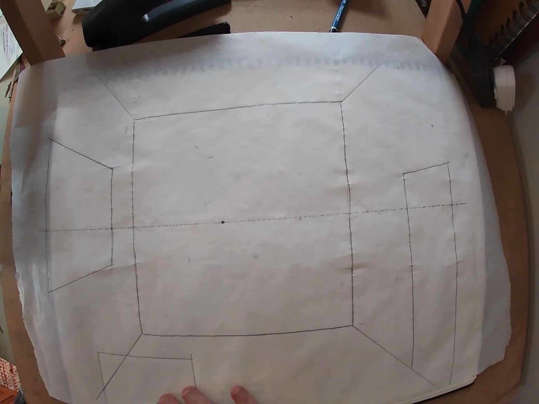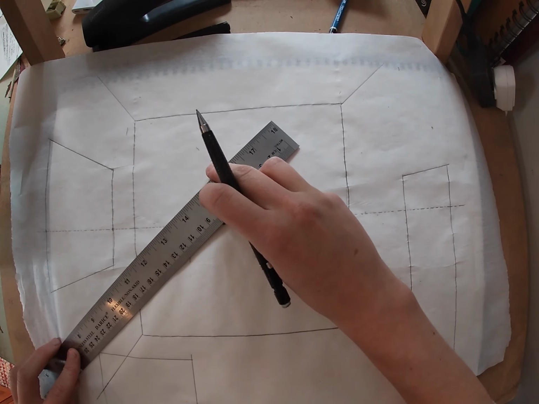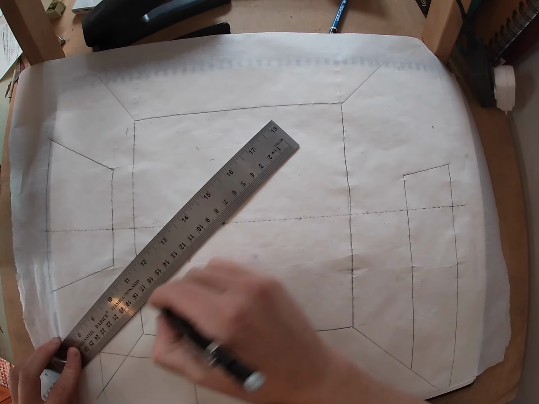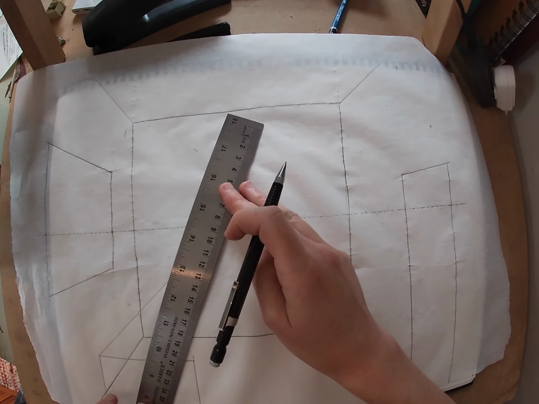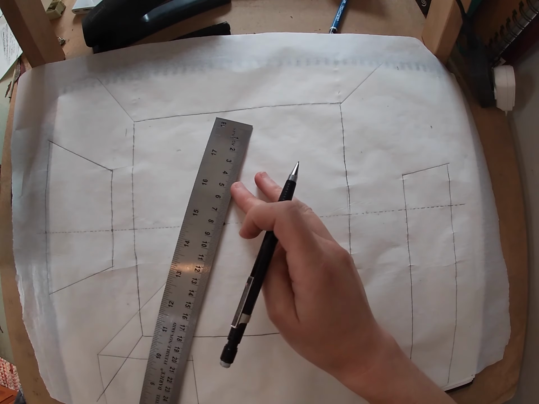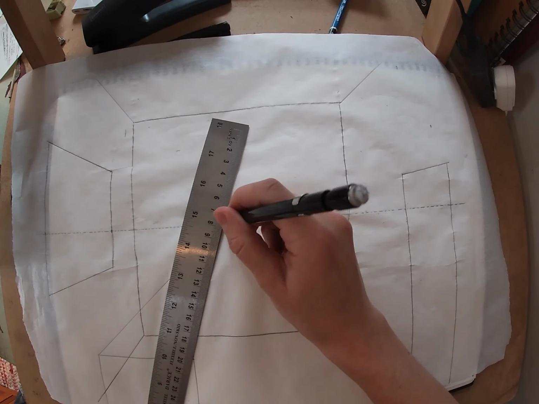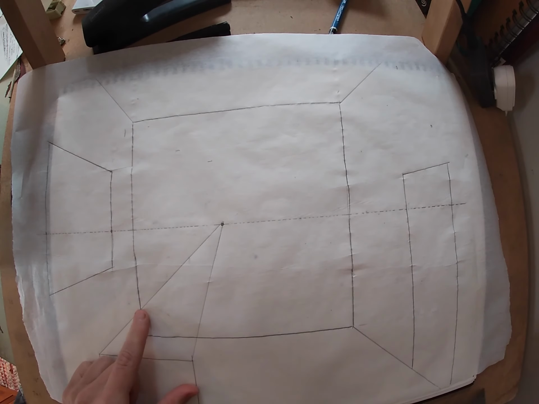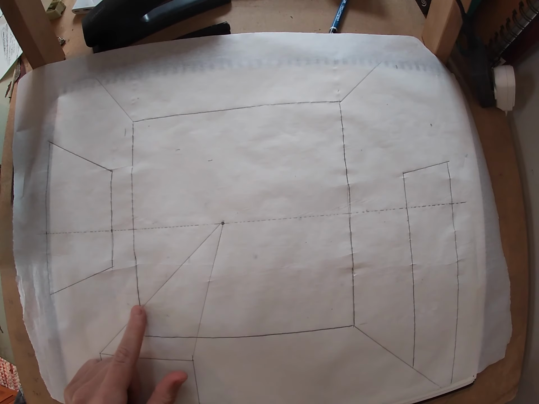Okay, so now I have this box that's going to be my bed. So I'm going to draw these lines back to the vanishing point to kind of see how it extends back into space. And then I see where it touches this back wall line right here.